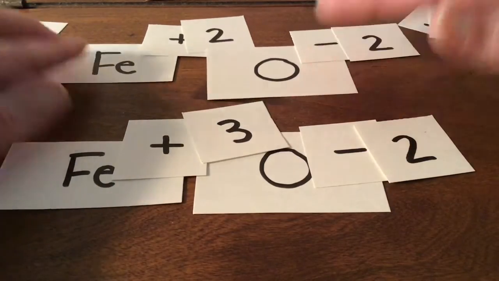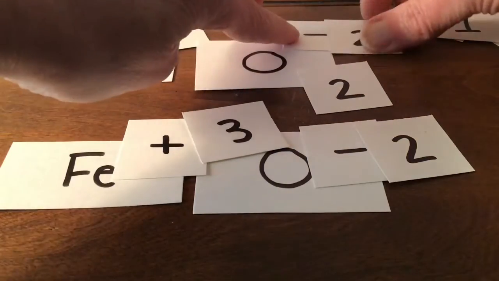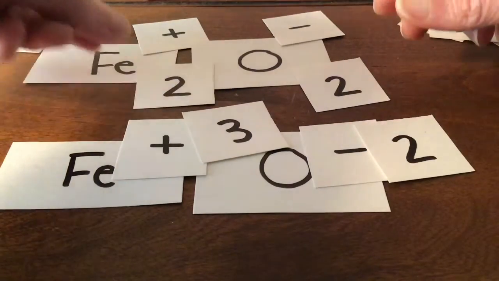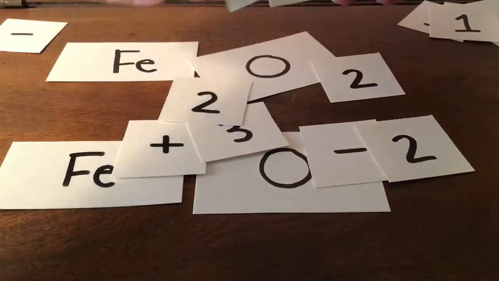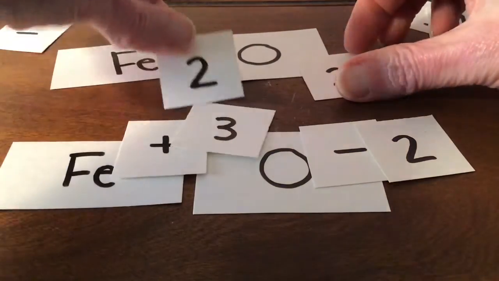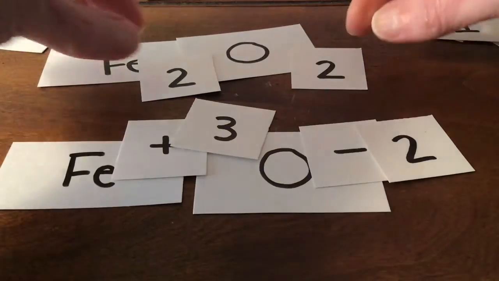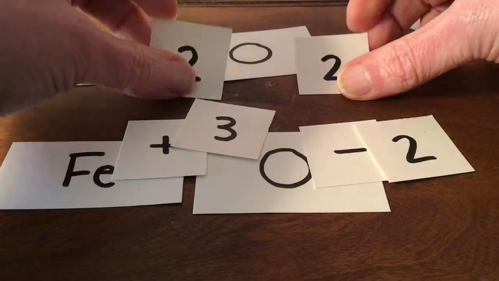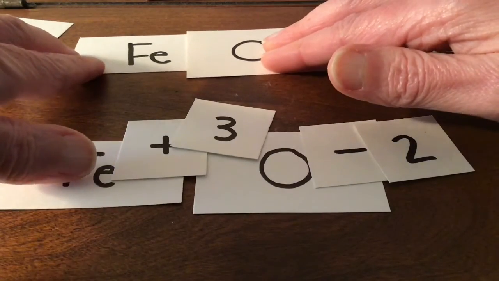So if I do the top one, I take the charge from the one and I give it to the other, cross them once again, and then I write my formula. Add them up to 0. So I have Fe2O2. The 2's are the same number. We can divide each by 2 and reduce them to 1. So this is FeO.